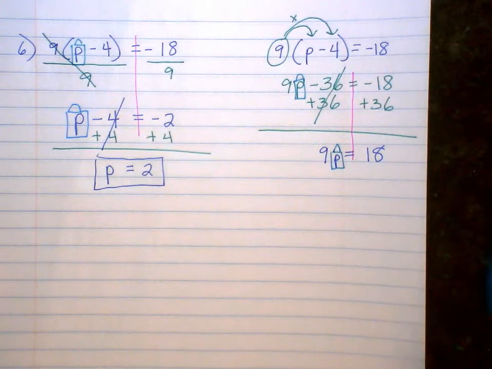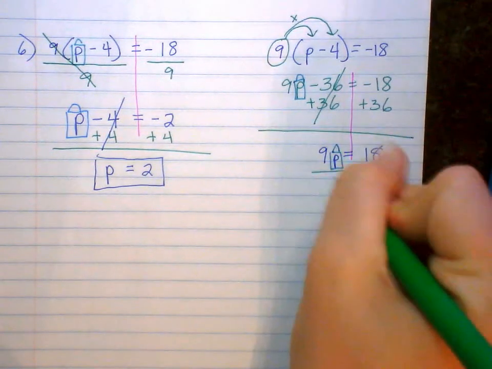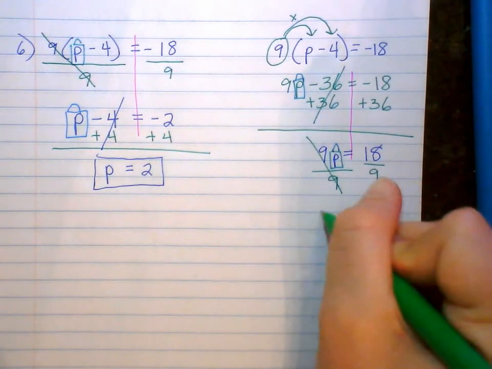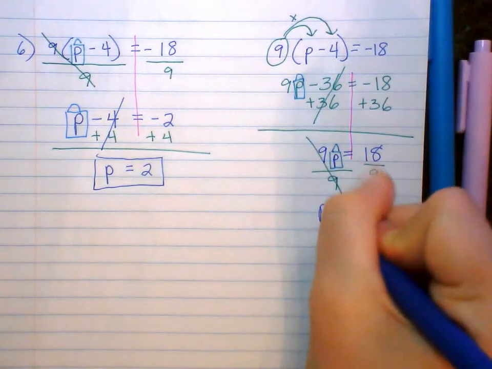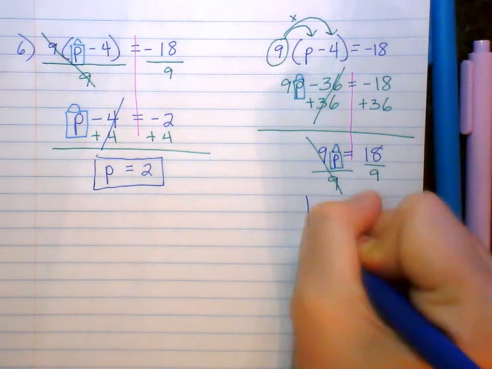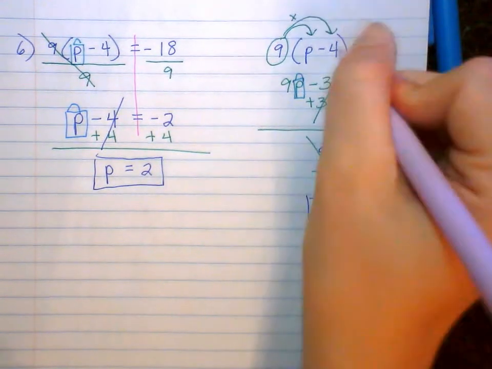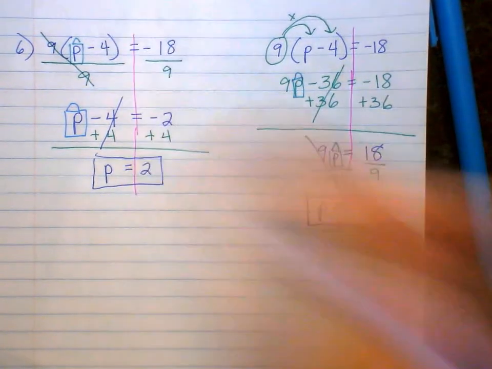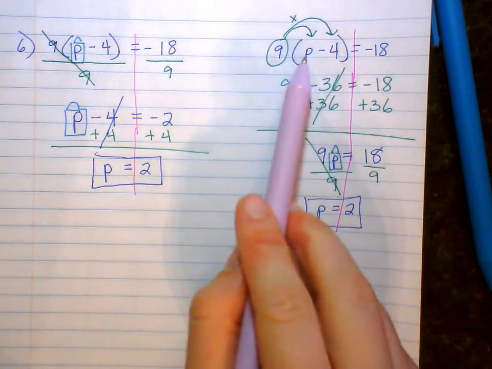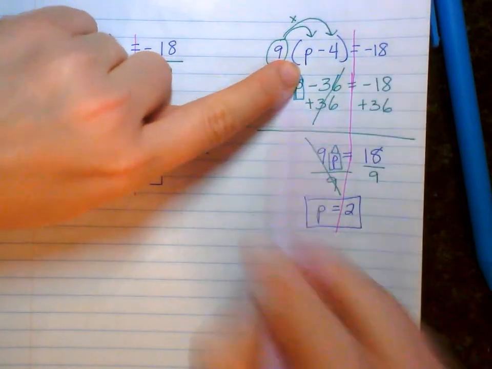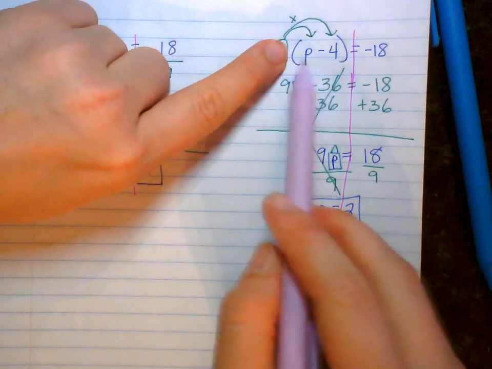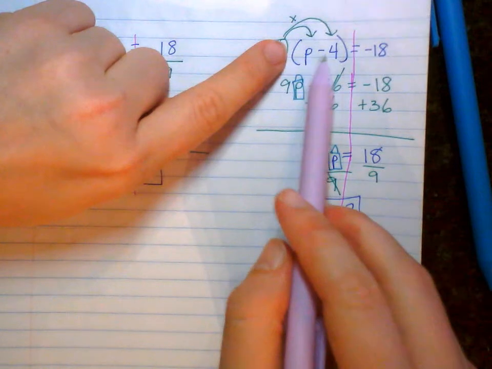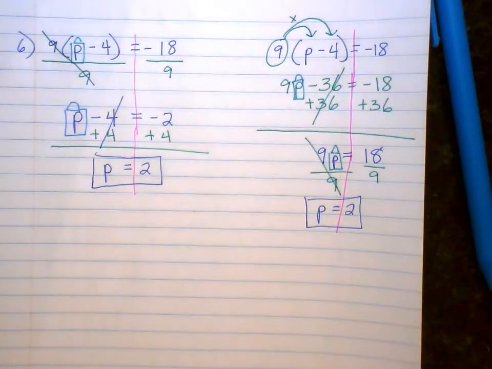Nine times what number equals 18? That should be 2. Divide by 9 because it's being multiplied. That leaves us with p equals 2. And remember, you can always plug it back in and check. 9 times p minus 4, so 9 times 2 minus 4. What's 2 minus 4? Because we have to do parentheses first. 2 minus 4 is negative 2. Negative 2 times 9 is negative 18.